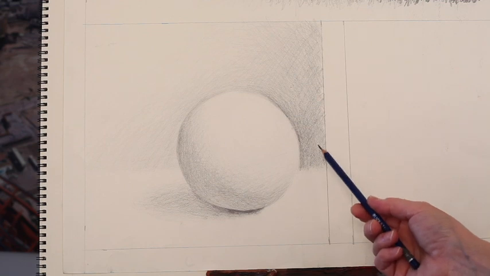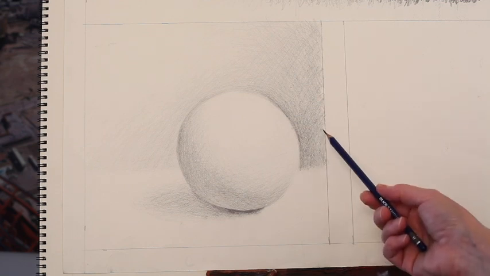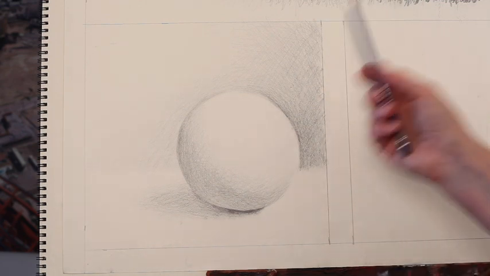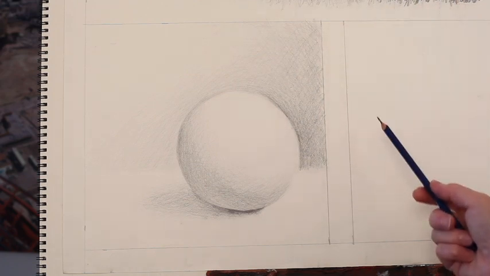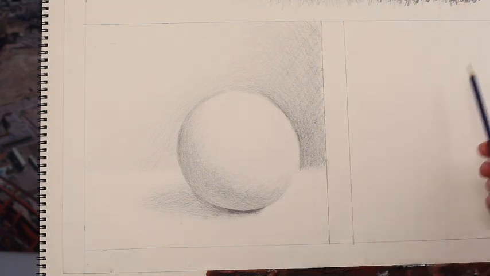Now, prior to this shaded sphere exercise, you did some value scales. So after completing your value scales, you're ready to move on to your shaded sphere.